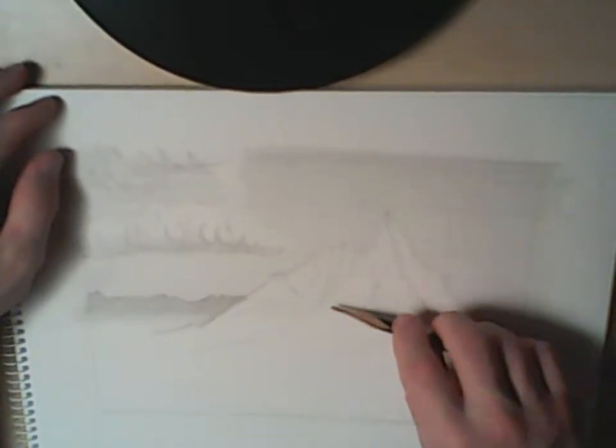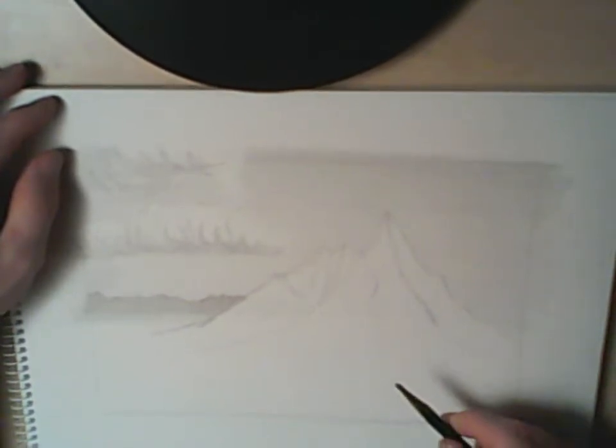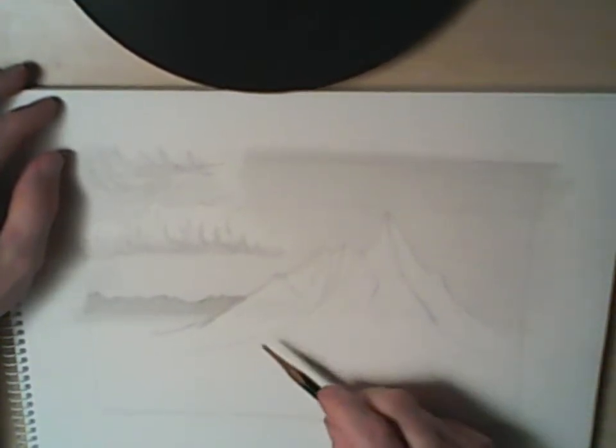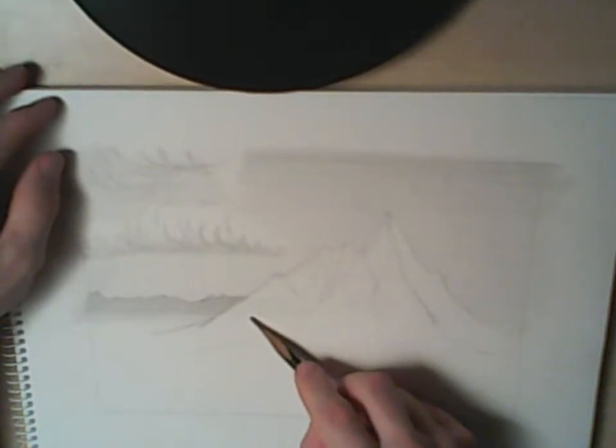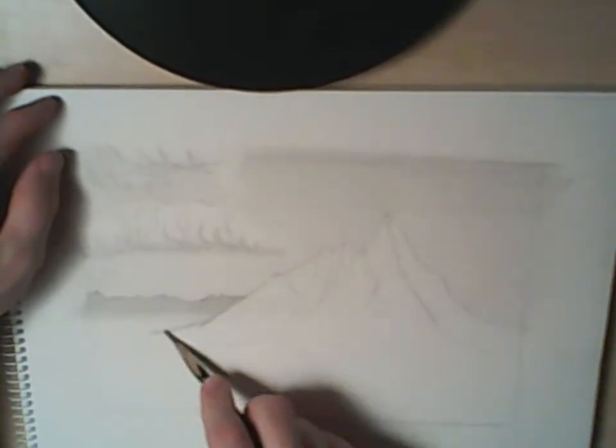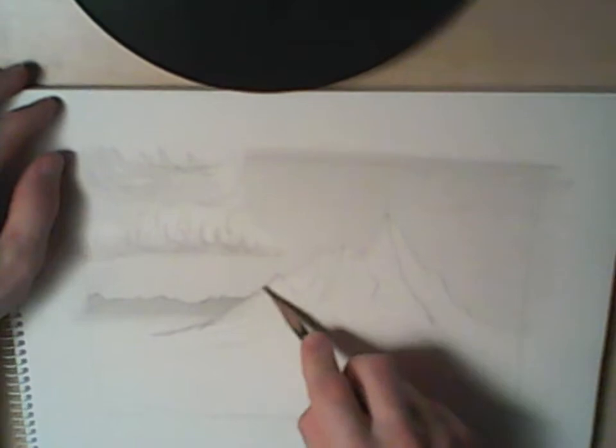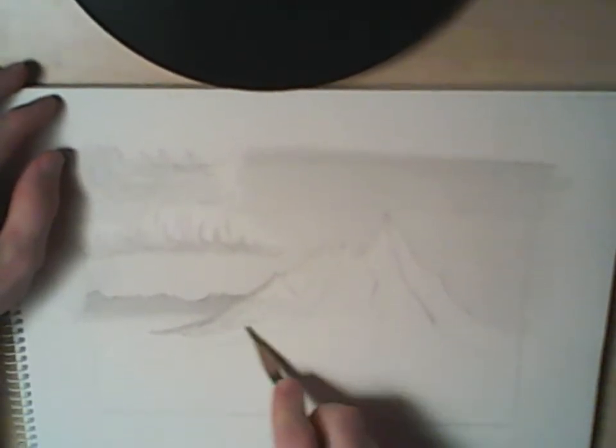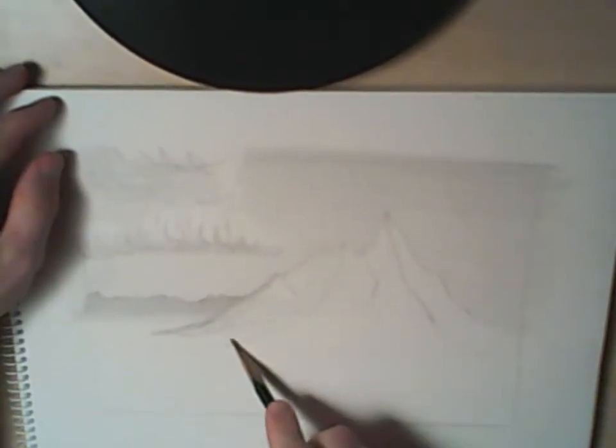Now I first give it a shadow side with the HB pencil. All the sides that are to the left are going to be in the shadows.